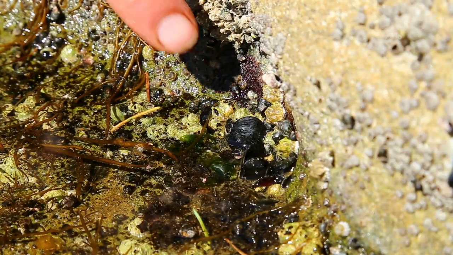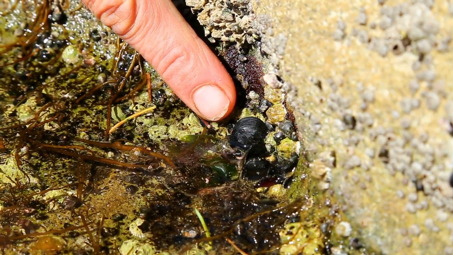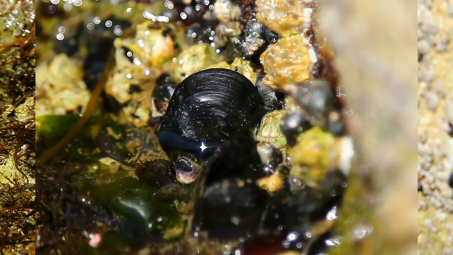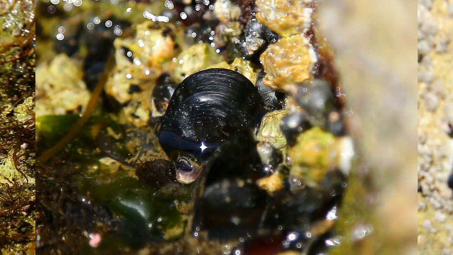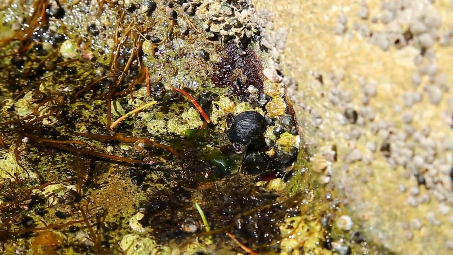So here is a bay mussel, and mussels are often found pretty high in the intertidal because they will get eaten by starfish if they're too deep. The starfish avoid getting high in the intertidal because they'll get eaten by seagulls, so there's a whole food chain going on here.